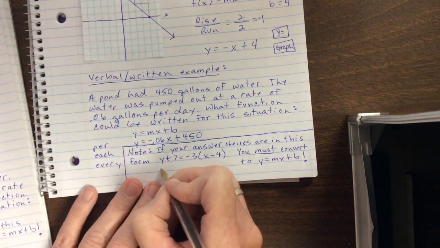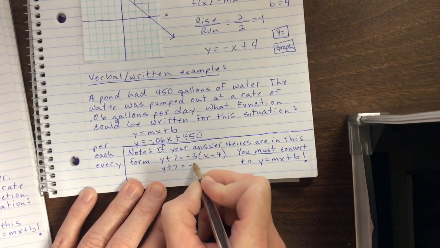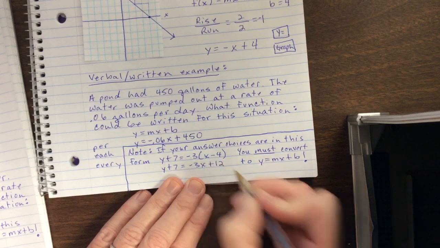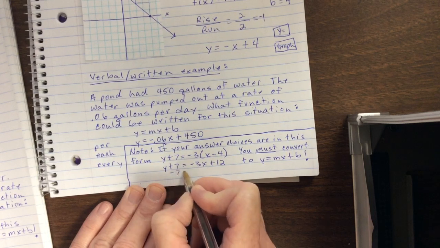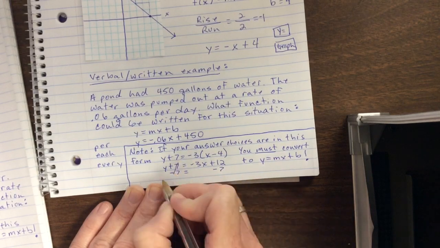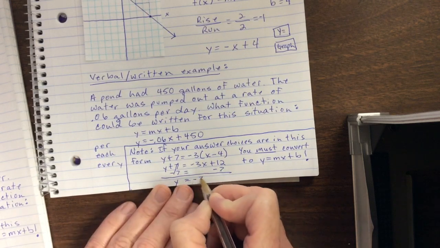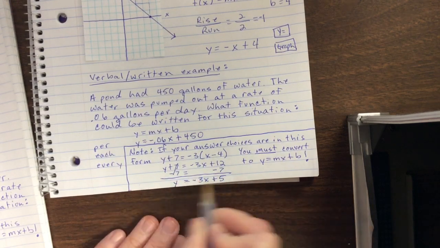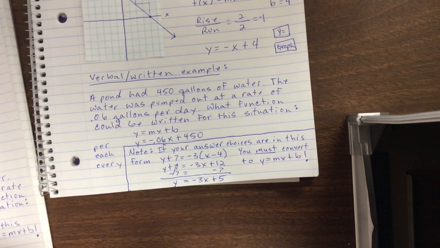So let's do that now. So this becomes y plus 7 equals negative 3x. Negative 3 times negative 4 would give us plus 12. And now we need to move the 7 over. So minus 7 equals minus 7. That goes away. And we have y equals negative 3x plus 5. And now we can find that in a graph, a table, or a verbal response.